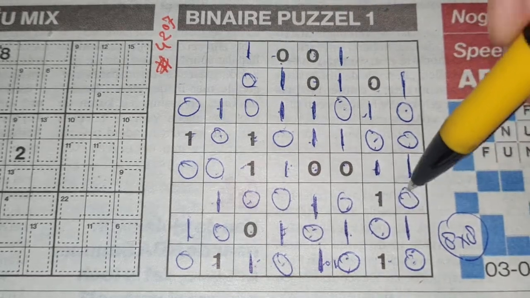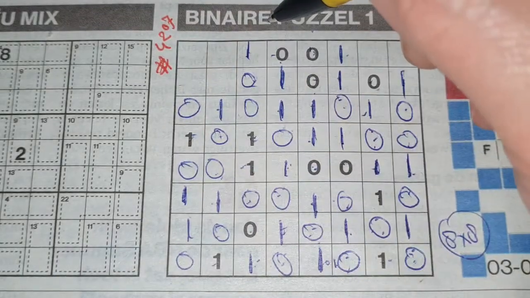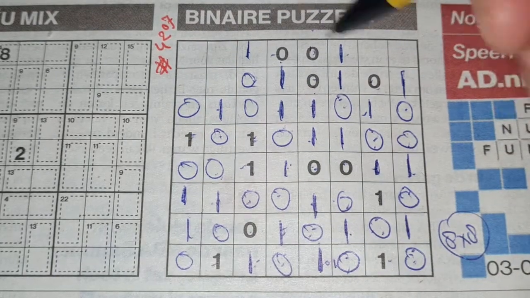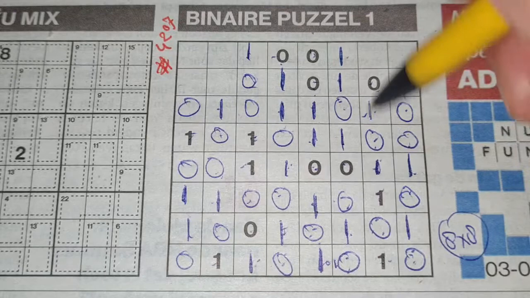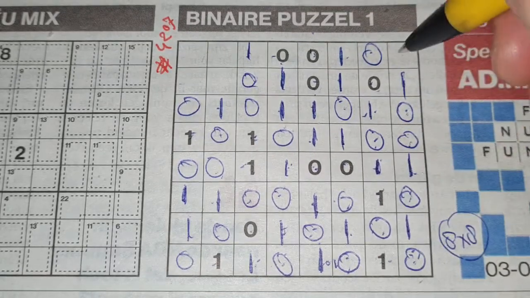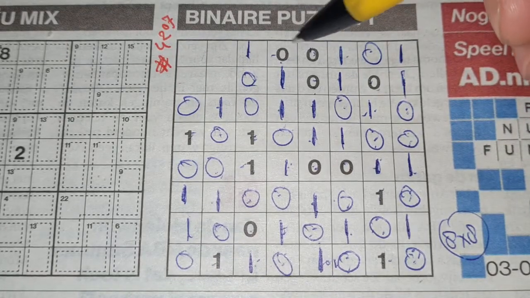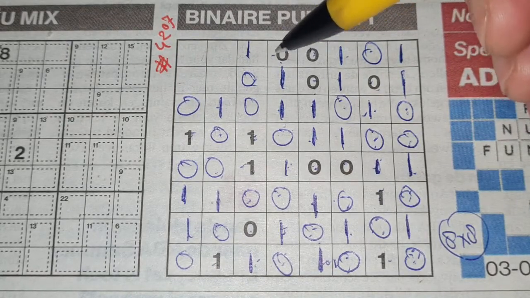Between 2 1s comes an O. 4 O's we have here, so the rest are 1s. 1, 2, 3, 4 1s, so the rest are O's. 1, 2, 3, 4 O's, so the rest are 1s. And I think I need to compare now. Yeah, we need to compare.